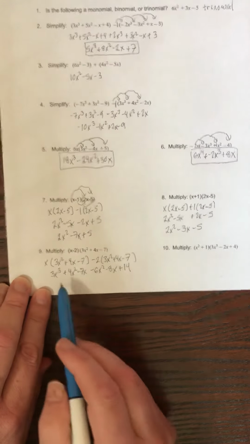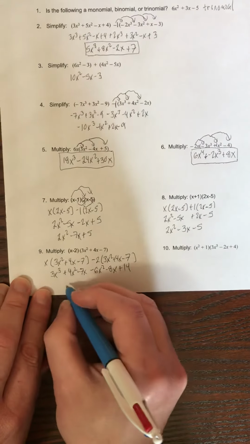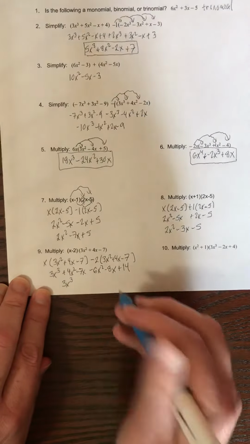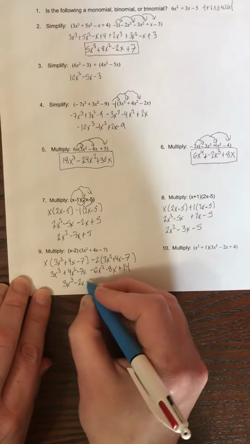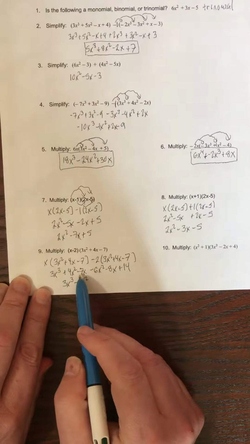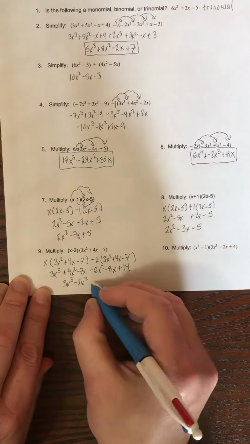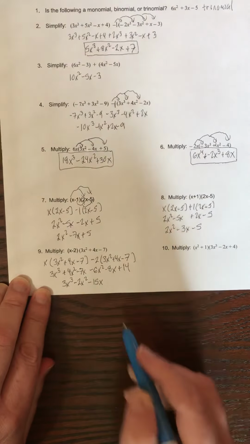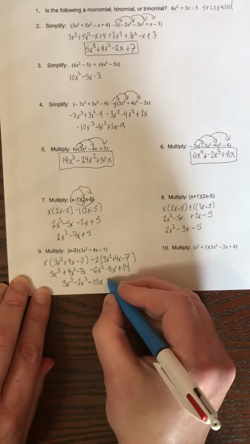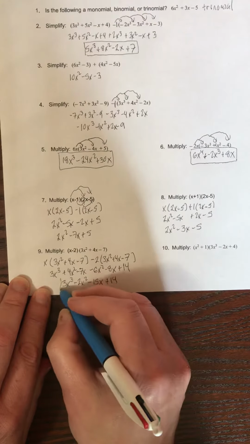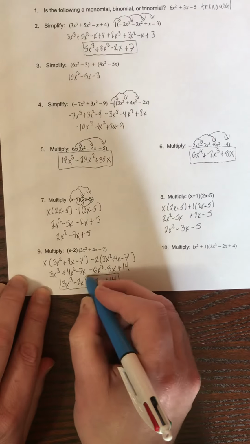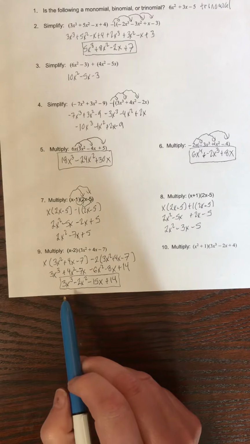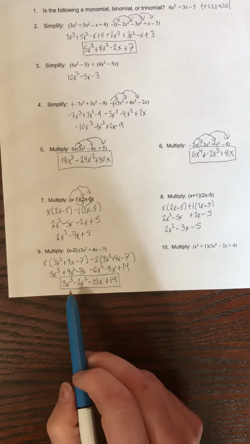Now look for like terms. I've got 3x cubed. I don't have any others, so it's 3x cubed. I've got 4x squared minus 6x squared. Well, that's minus 2x squared. Negative 7x minus 8x. Again, use your calculator if you have to, guys. It's negative 15x. And then I don't have anything else to go with the 14, so it's plus 14. And that's it. I can only combine like terms. Terms are the same if they have the same exponent, same variable to the same power.